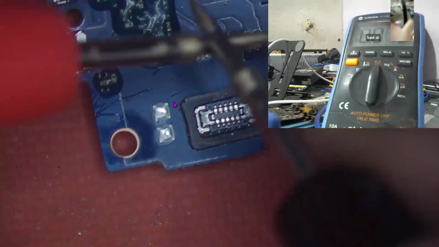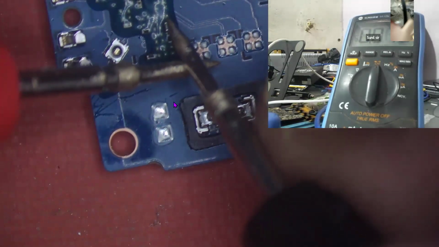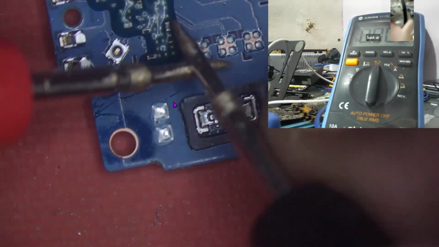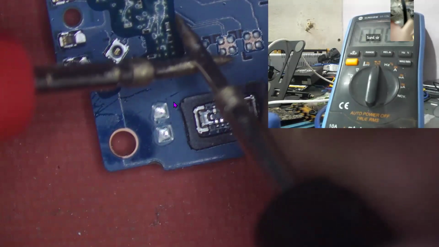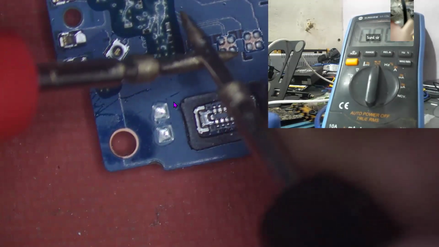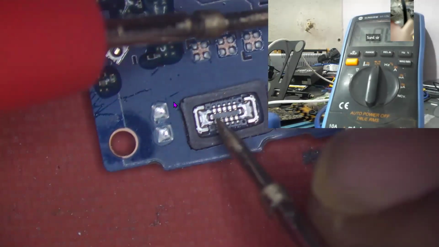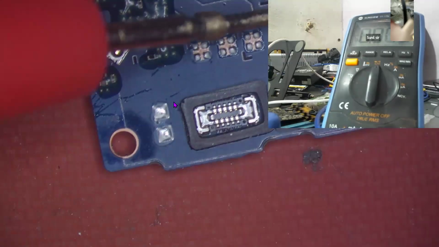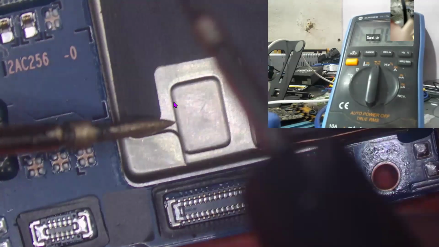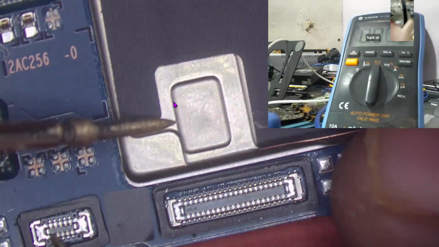You can also see that if I touch both of the probes to each other, then we are getting a 0.008 value. Okay. And if we get any other track like this, you can see in the multimeter a 0.0098 value. That means this is the ground line. Okay, this is the ground line.